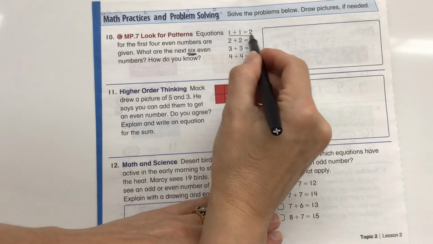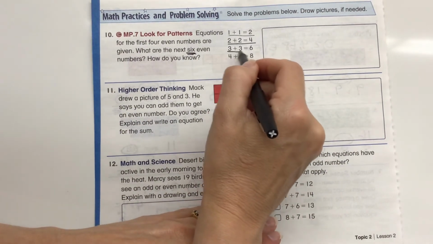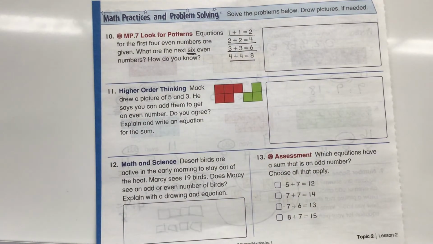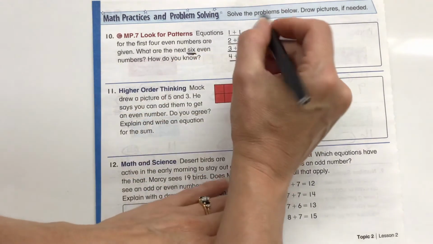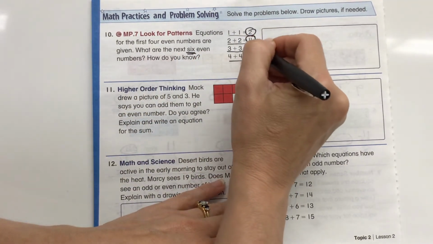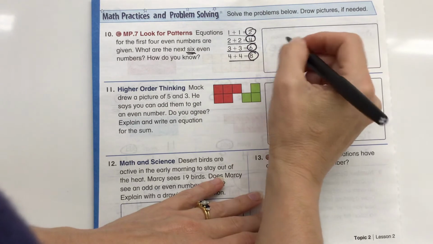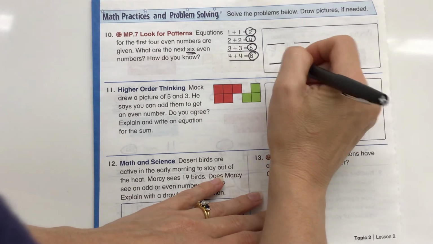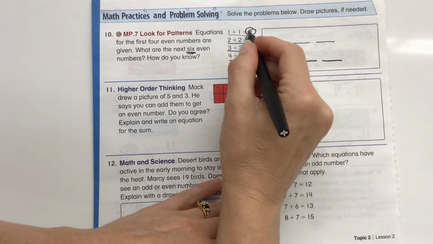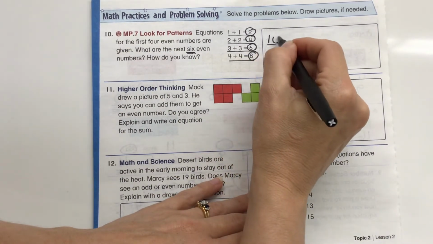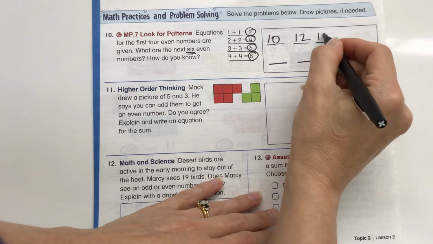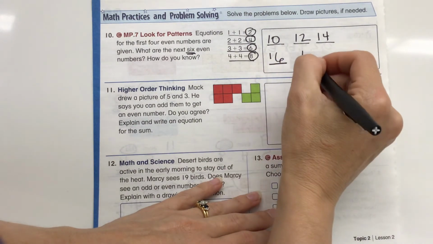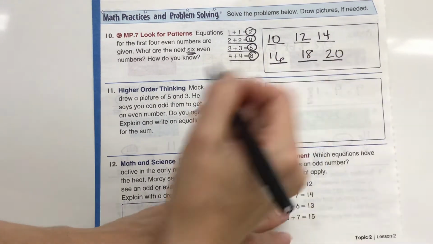So we have 1 plus 1 is 2, 2 plus 2 is 4, 3 plus 3 is 6, 4 plus 4 is 8. Now we need to know the next 6 even numbers. So let's take a look. We have 2, 4, 6, 8. Now we need to do 6 of them, so I'm going to draw 6 lines. 1, 2, 3, 4, 5, 6. 2, 4, 6, 8, 10, 12, 14, 16, 18, and 20. Now, do you see the pattern?